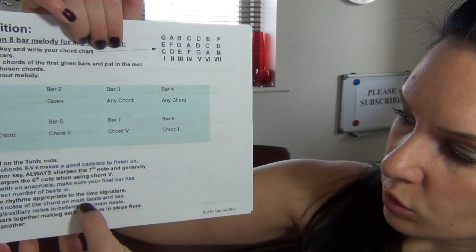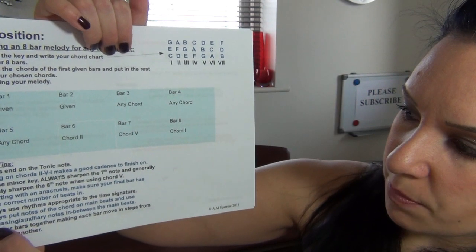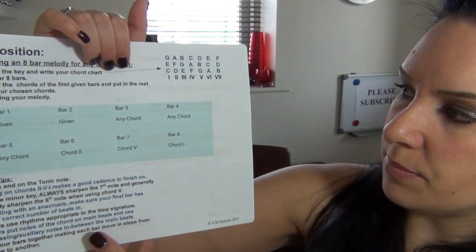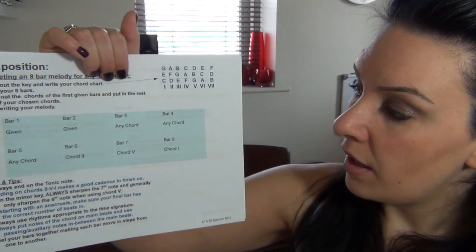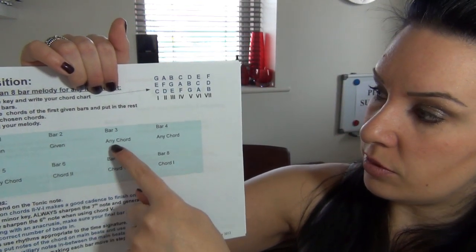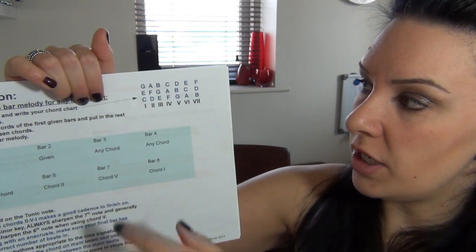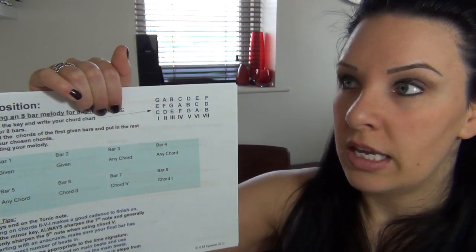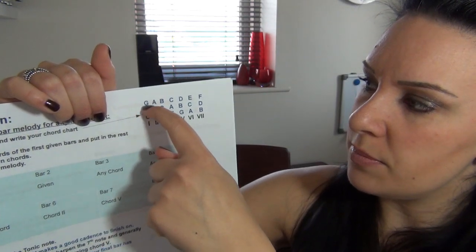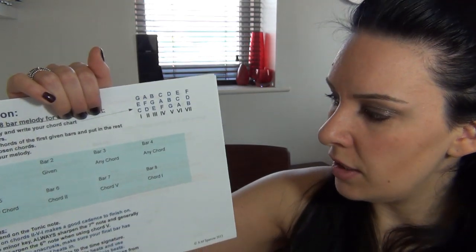Always put notes of the chord on the main beats and use passing or auxiliary notes in between the main beats. So if you've got 4 beats in a bar and you've got chord 1, C, E, G, on beat 1, 2, 3, 4, you want to be using C's, E's and G's. If you don't, you won't pick up the harmony of that bar. If you're using all the notes in between the chord 1 that you're trying to actually do, then that's when it will sound a complete mess.